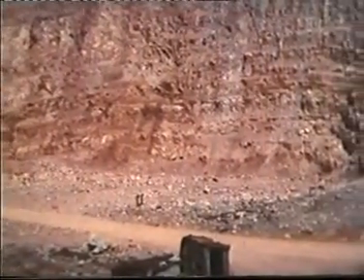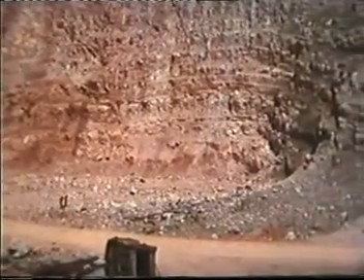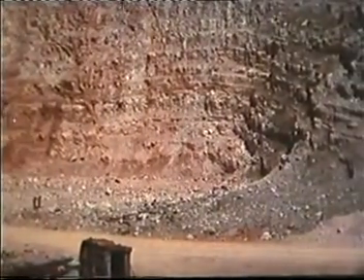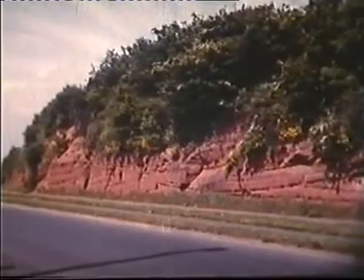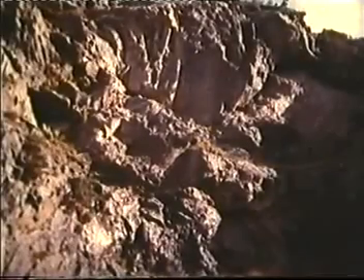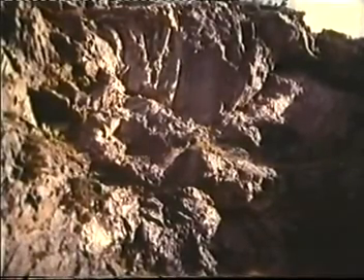Rocks such as the limestones and granites, the sandstones, shales, and a host of others.